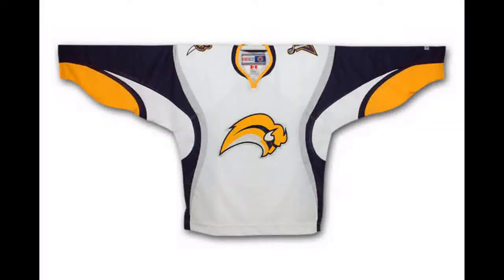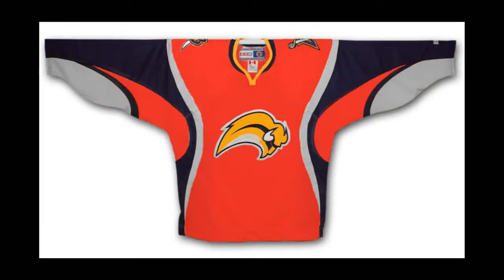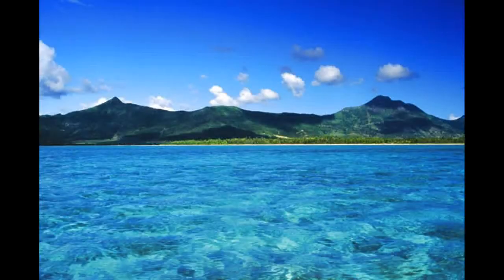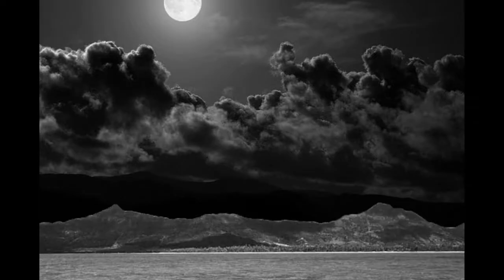The next is the color replacement tool on the Sabres jersey. This was white with yellow on the sleeves, and I used the color replacement tool to turn it to red with gray sleeves. This is a daytime image of a beach and a night sky, which I will turn day into night. It's like a nighttime over the beach with the black and white.